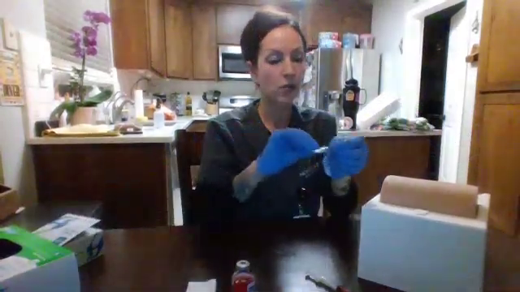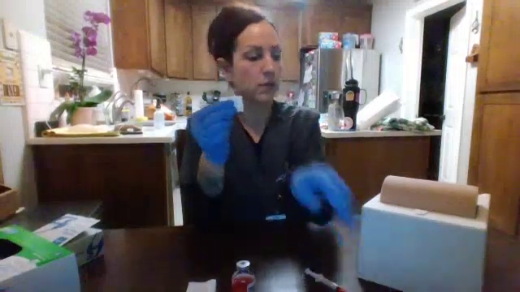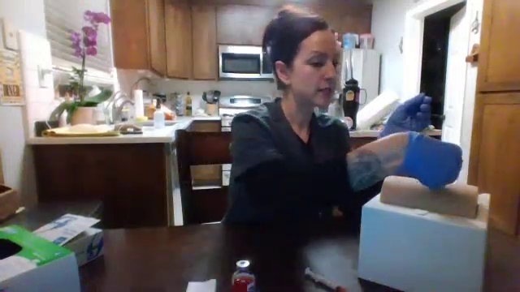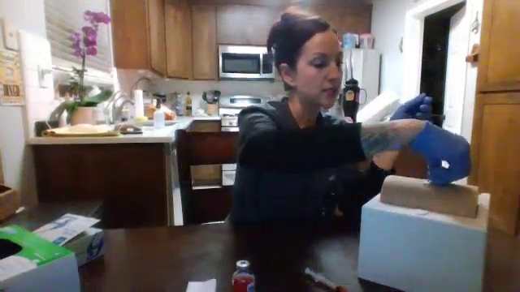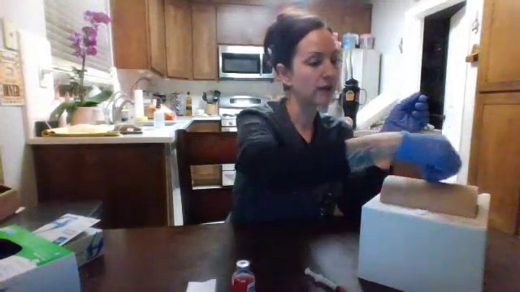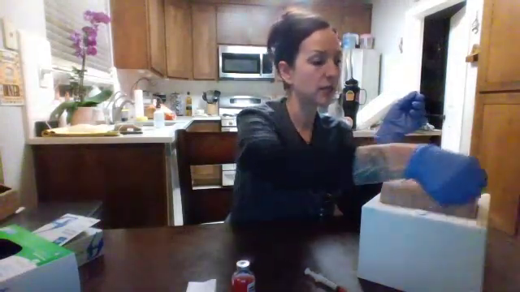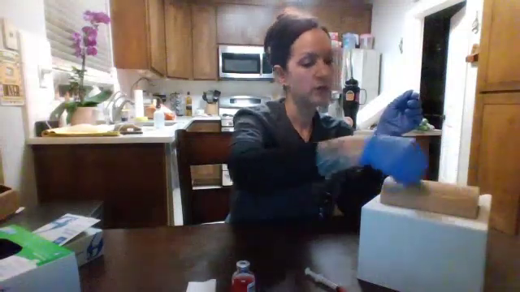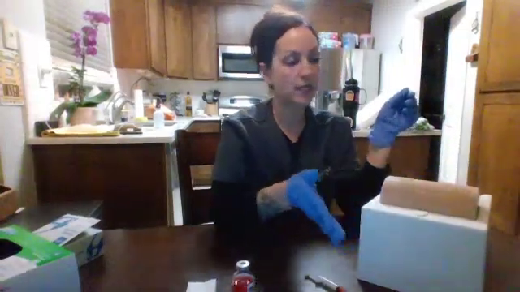I'm going to get an alcohol prep pad and I'm going to place it directly in the center of my chosen site. And in an outward circular motion, roughly 5 centimeters or 2 inches, I'm going to clean the area. I'm going to allow that to dry completely. I'm not going to wave my hand or blow on it.